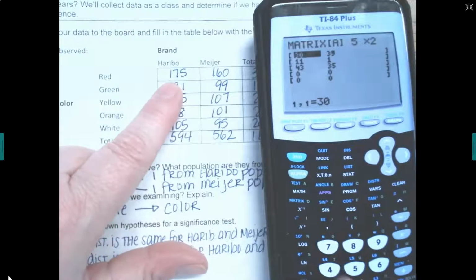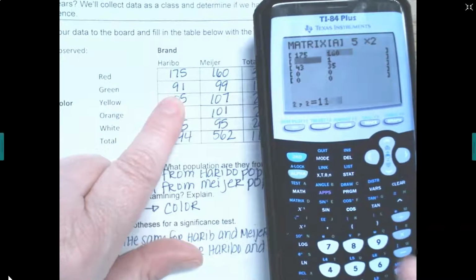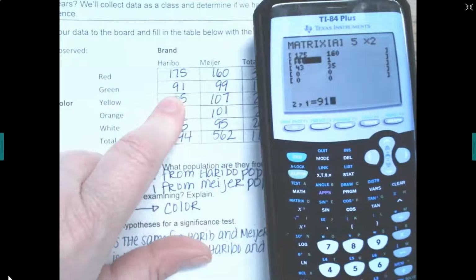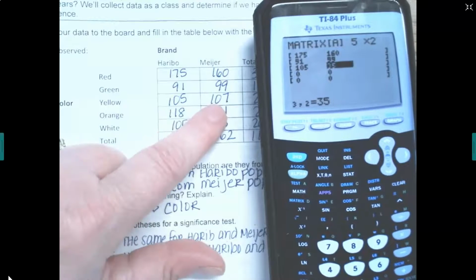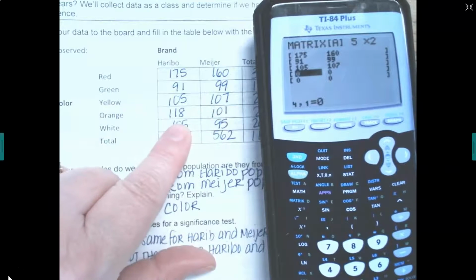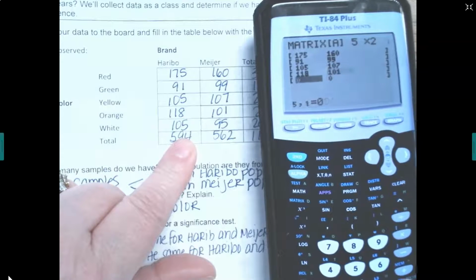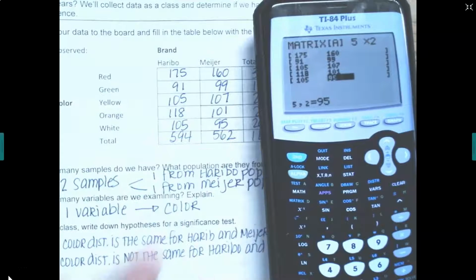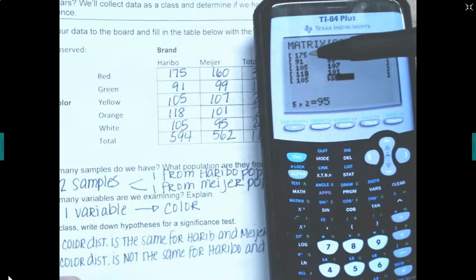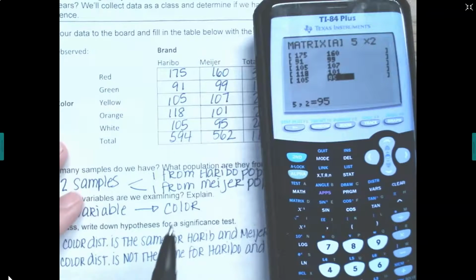And then we want to go ahead and put, you can just type over whatever might be in there. So we got 175, enter, and it will automatically go to the next one. 160, enter. 91, enter. 99, enter. 105, 107, 118, 101, 105, and 95. So just go back and double check. Does this look like what we started with? Make sure you have the same values.